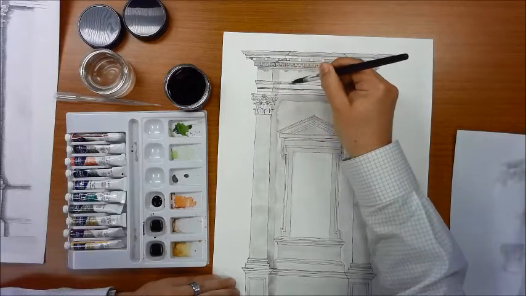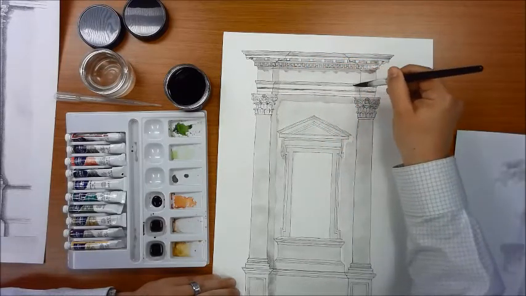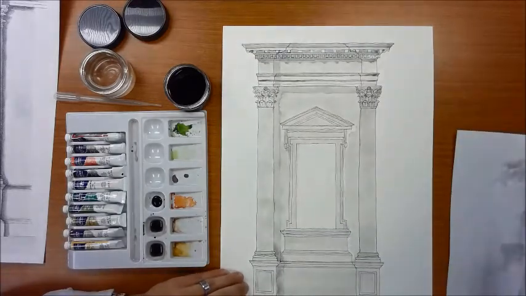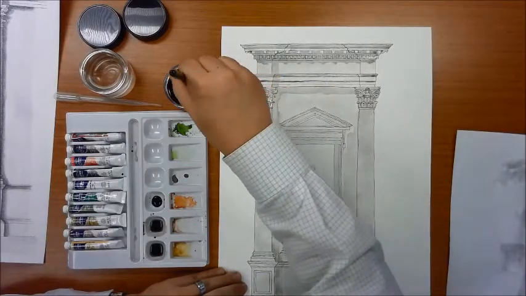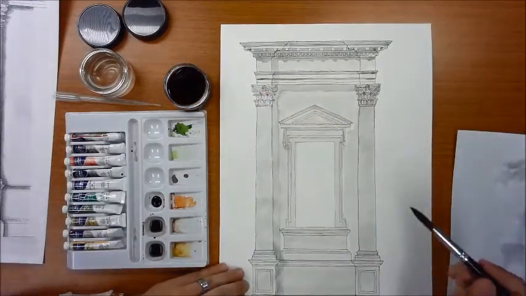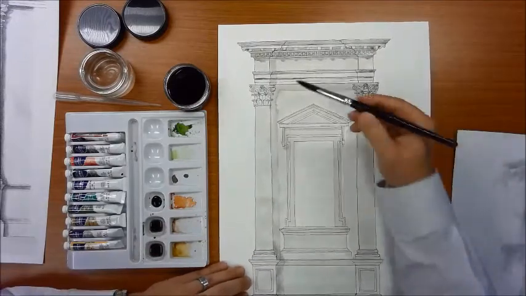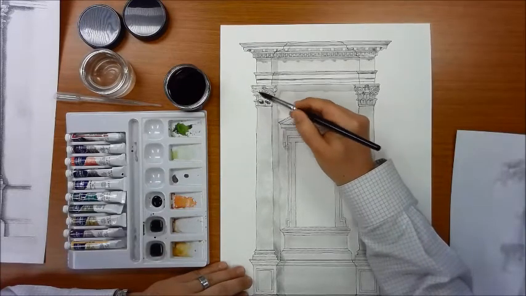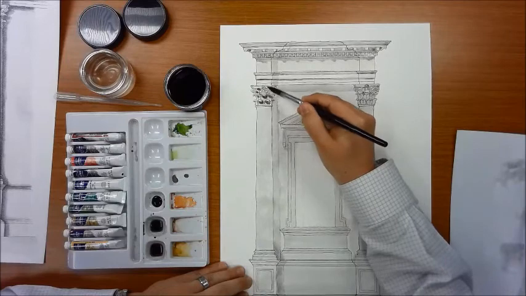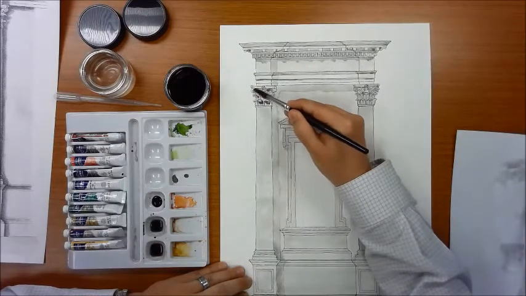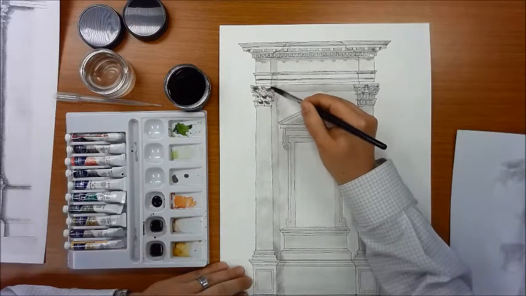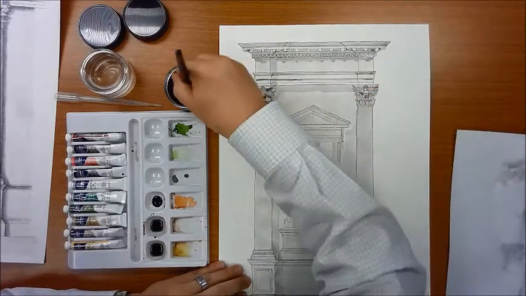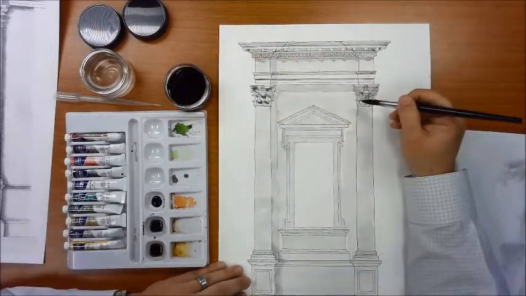We'll go back over that cornice. All right. We're going to add a little bit of shadows underneath these acanthus leaves on either side of the volute. Do this on both sides.